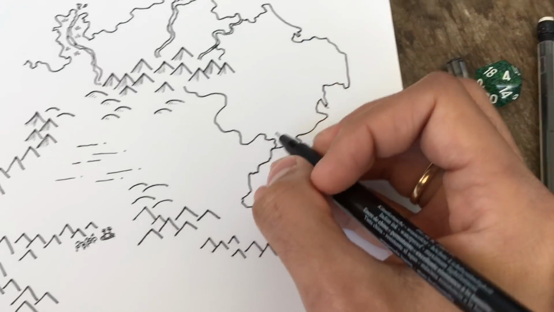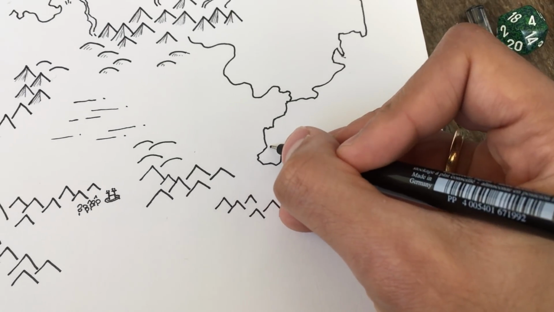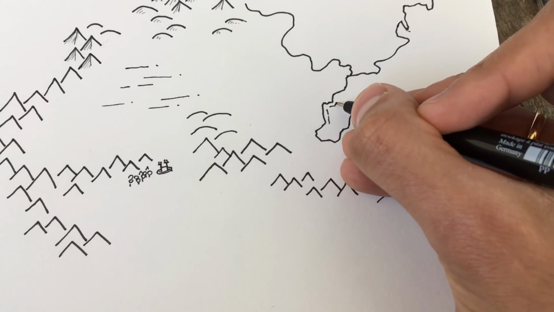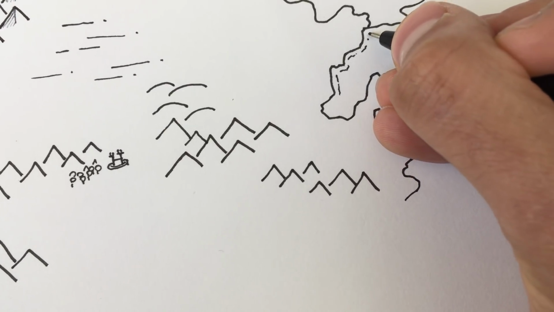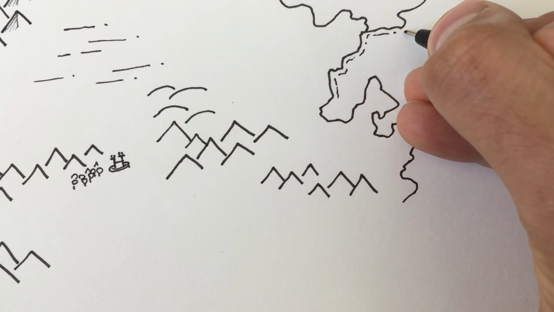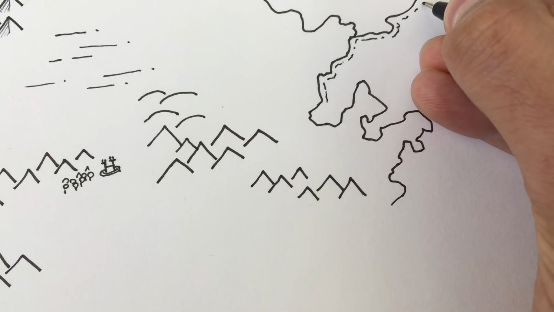The other thing about coastlines is to kind of differentiate, to show that it's an actual coastline. You can do these little watermarks on the edge, like a dot, little lines, long lines, dot, kind of like that.